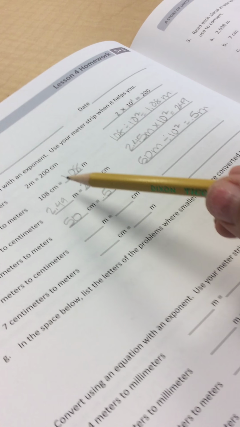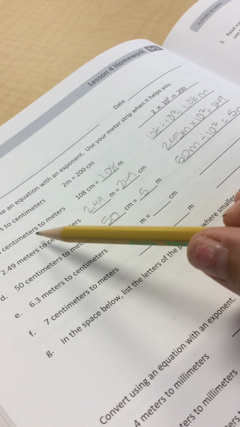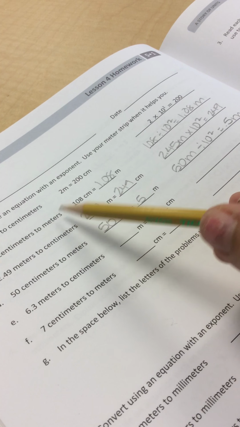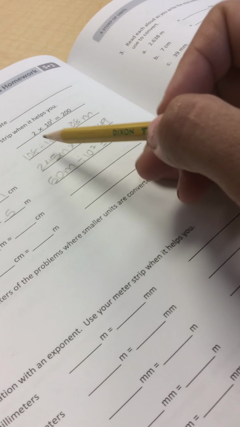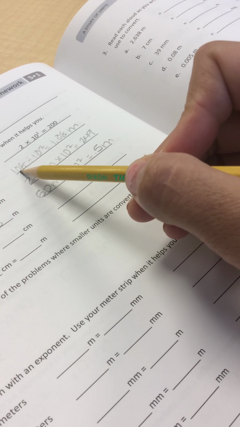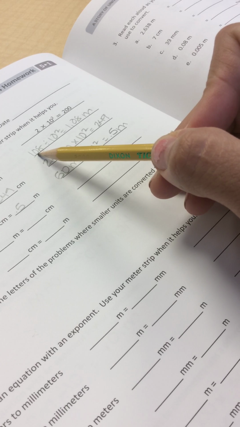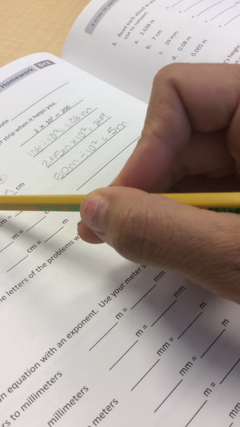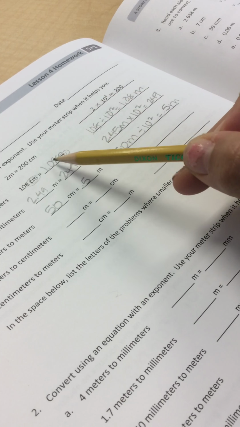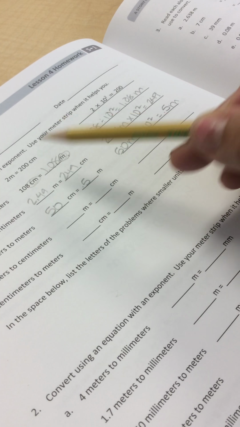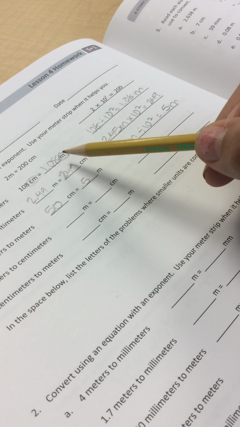For here, this letter B, I'll give this example first. So we had 108 centimeters, and then we want to rename it in meters. So if we have 108 centimeters, how many meters do we have? We know that we're starting off with a bigger number, and that we're starting off with a smaller unit and ending up with a bigger unit. So our number is going to get smaller because there's less meters than centimeters in the same distance.